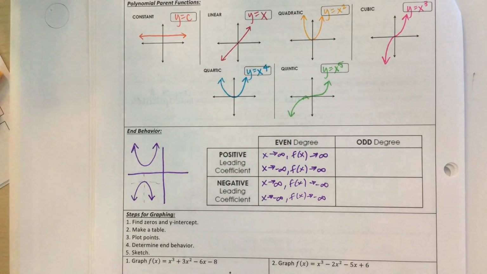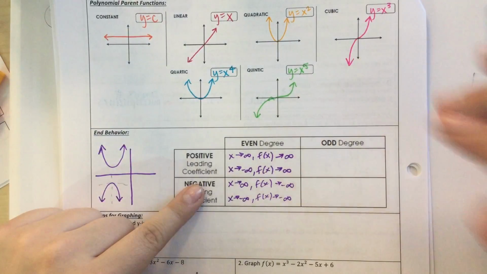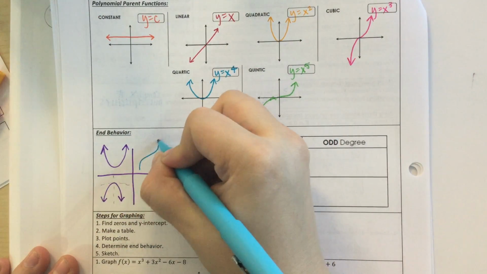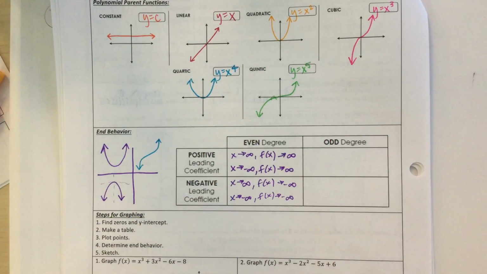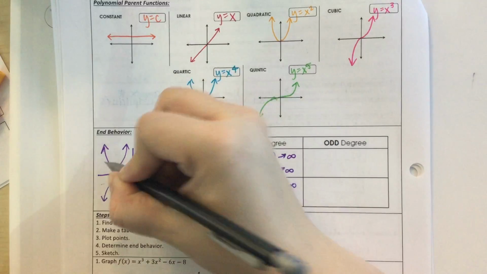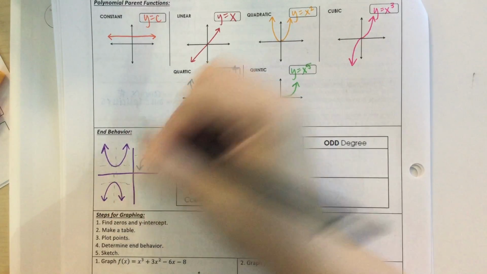We'll change colors here. I'm going to do blue. An odd degree with a positive leading coefficient looks just like the cubic one. Again, I'm going to draw a little imaginary graph through here for all of these.